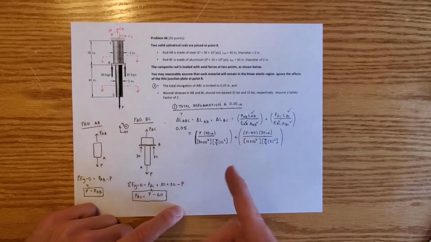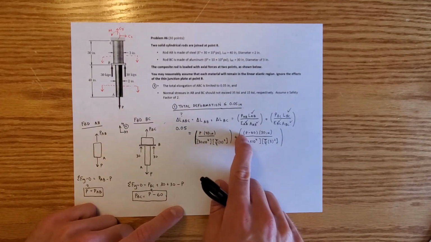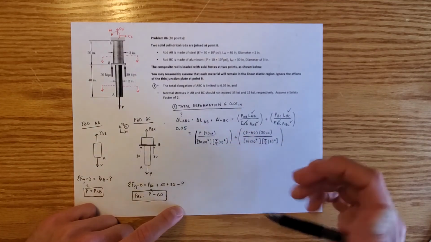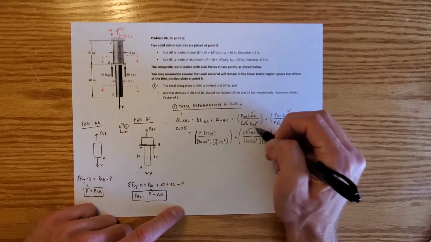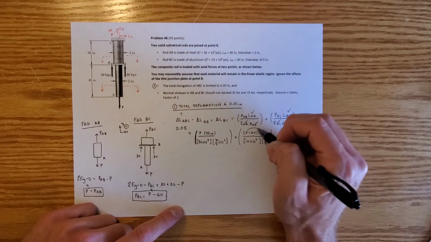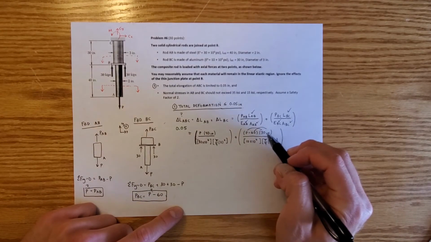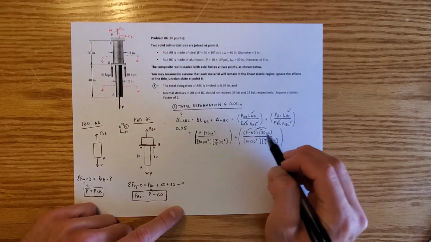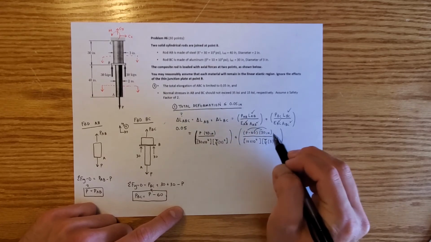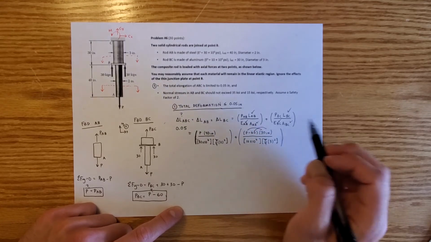The one tricky thing is that over here we've got P minus 60. This means that you're going to have to distribute P across all of these different terms and 60 across all of those terms. But what I would do first is take 30, divide it by Young's modulus and the area, and then take that one value and distribute it times P and times 60.